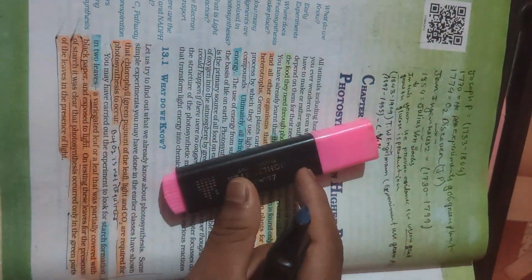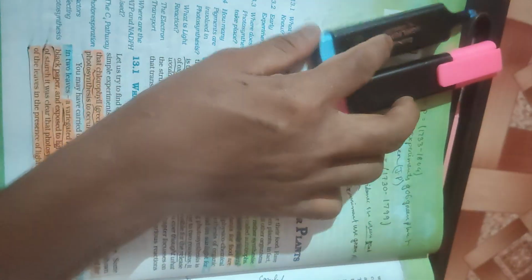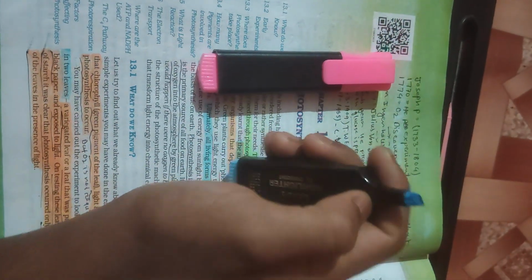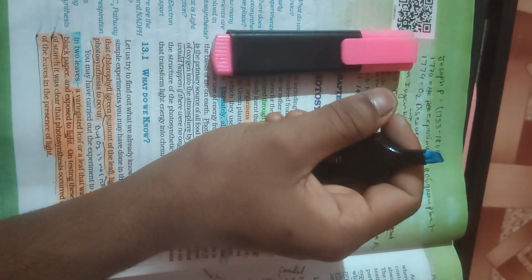When we take two leaves, one we cover with black paper, and the other we do not cover with black paper, and we put both in light, we saw that photosynthesis takes place in the green part.